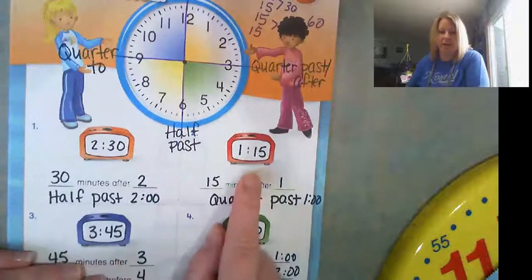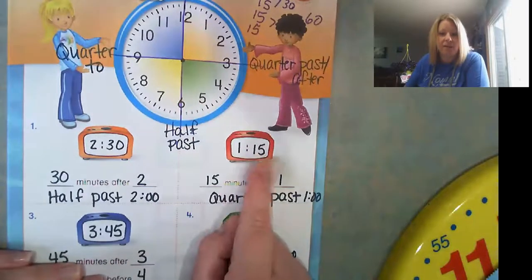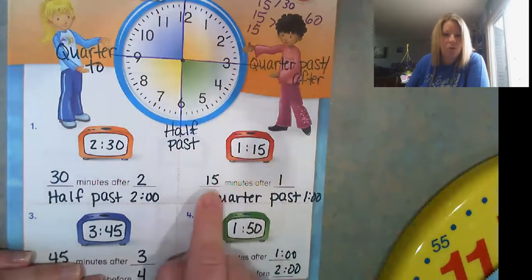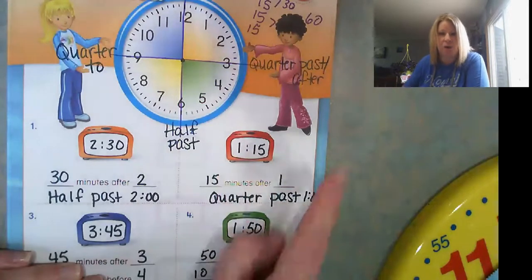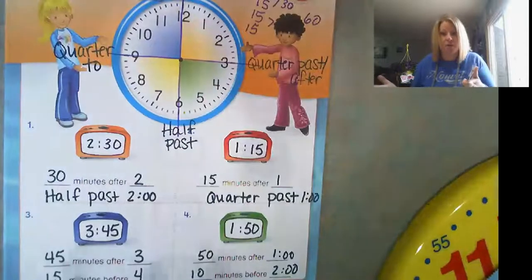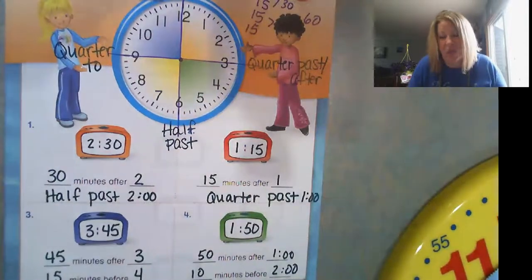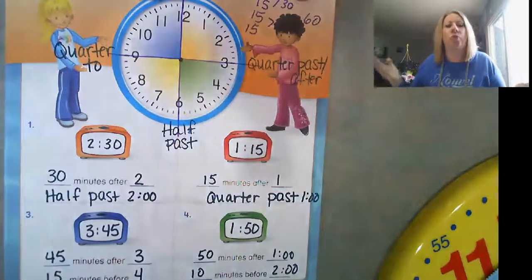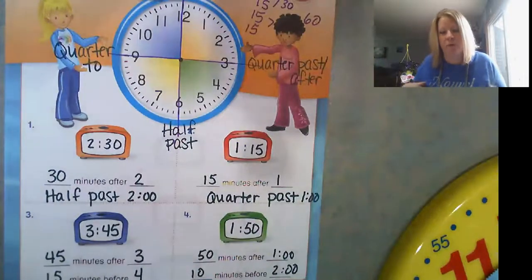So look at right here. I said 1:15. So that's 15 minutes after 1, right? 15 minutes after 1, which is quarter past 1 or quarter after 1. So that's just a fancier way of saying 1:15. Doesn't it sound fancy, like you should have your pinky extended in a little teacup? Okay, quarter past. It's quarter past 1 at 1:15.